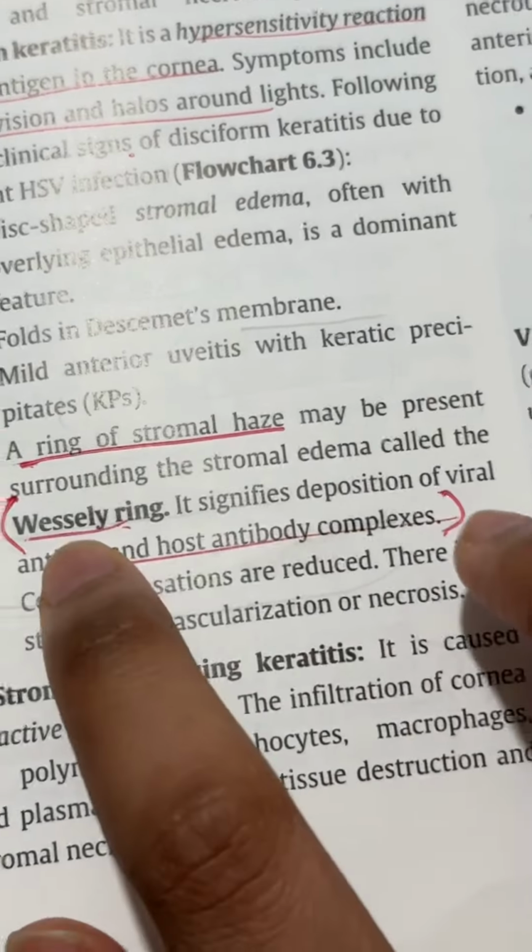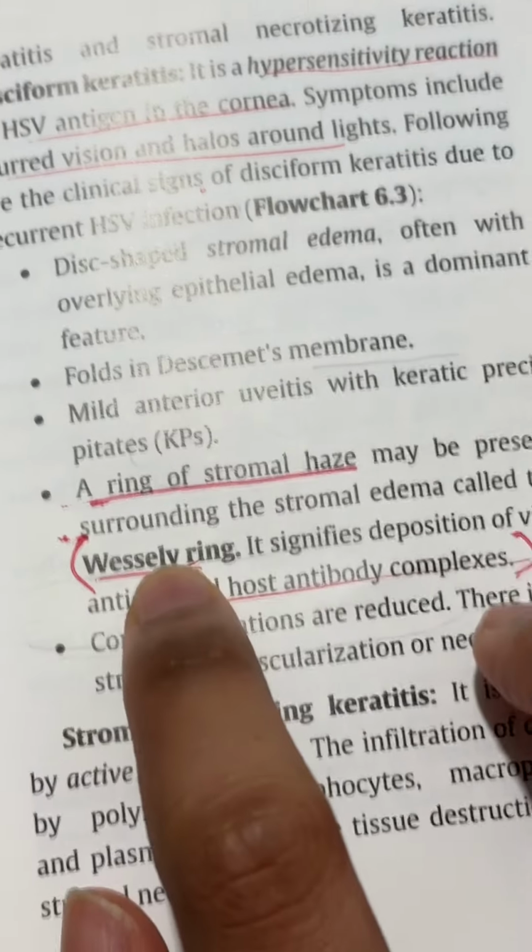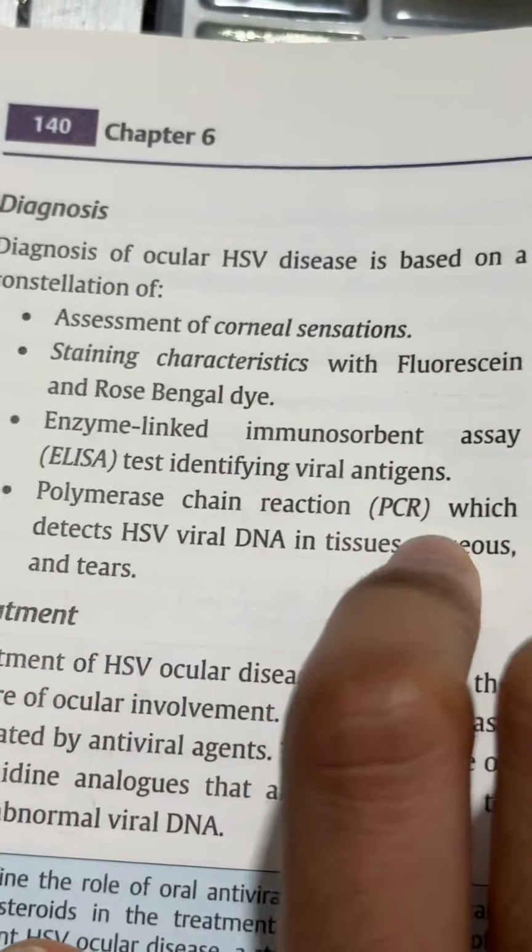Its margin will not stay with rose Bengal. If the stroma is involved with the virus, you will have disciform keratitis, and there may be immune complex between the viral antigen and the host antibody which will be visible as a Wessely ring. To diagnose, apart from rose Bengal, you can use ELISA and PCR because it's a virus obviously.